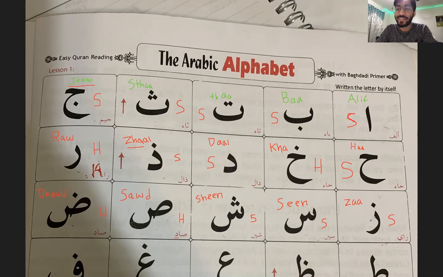The letter za, a very clear Z sound. The Z is very clear. And then we have the letter sin. Like, have you seen that guy? Sin. And then sheen with three. So sheen looks like sin with three dots on top though. Sheen. And the letter sod. And then the letter dod. Sod with no dots. Dod with one dot on top.